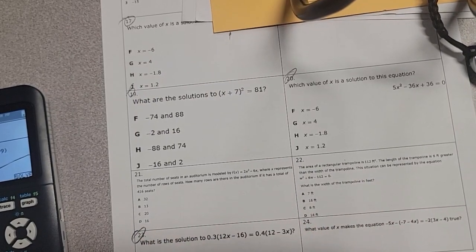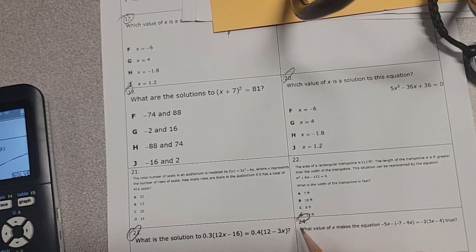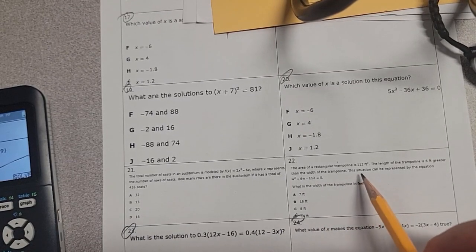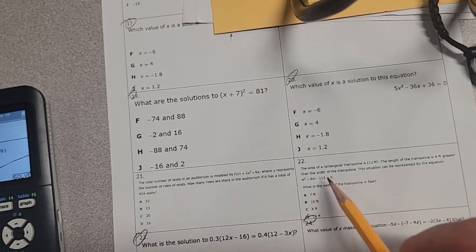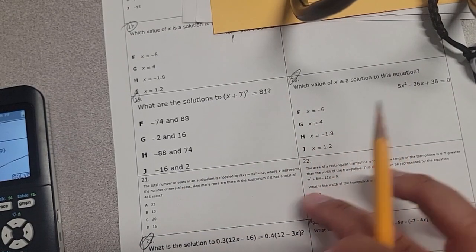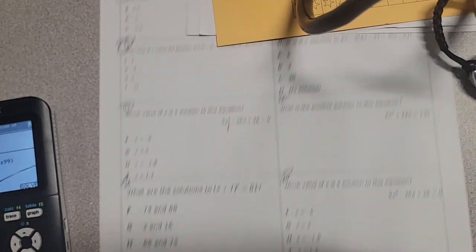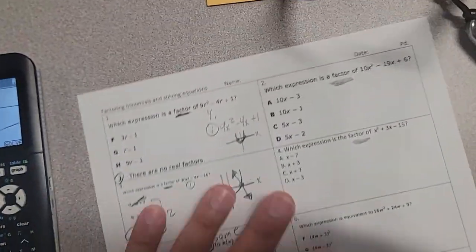Numeric solver. Another numeric solver. And then we have the word problems, the width. We'll do these together, so don't worry about these two. We're going to do these together, number 21 and 20. Just do all the calculator stuff. So numeric solver in the back, Desmos in the front.